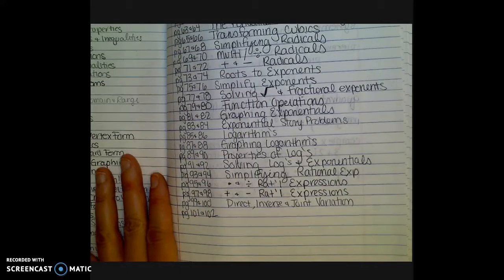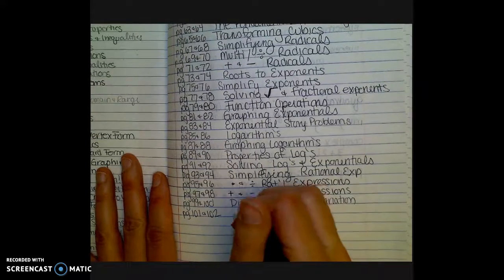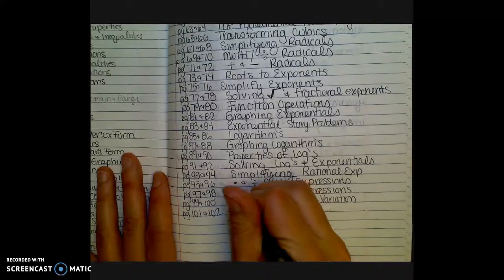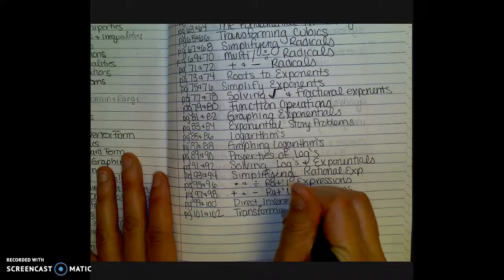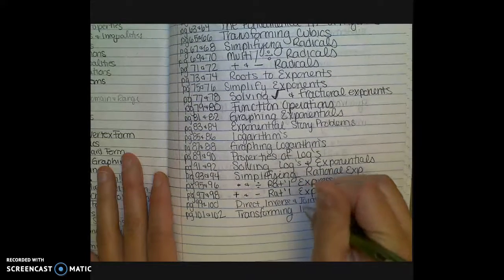Alright, Algebra 2, we're going to add to our notes just a little bit today. So this is the stuff we did yesterday. We were transforming inverse functions.